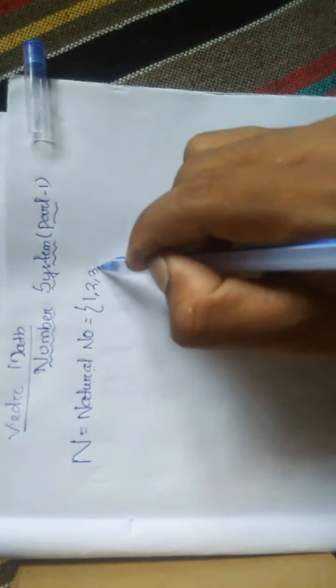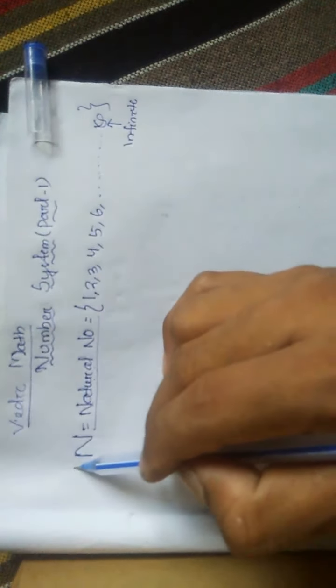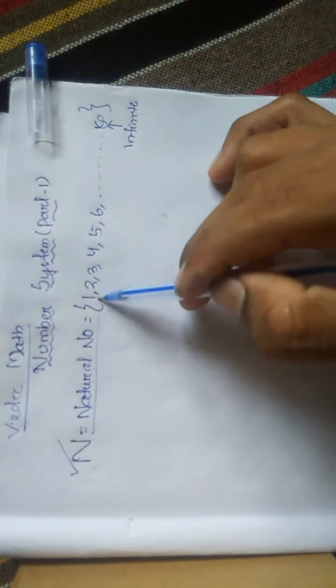Then 2, 3, 4, 5, 6, up to infinite. This is the symbol of infinite. Infinite means the number which we cannot count. So the set of natural numbers is known as N, and it starts from 1 and it has no limit. That is why we are writing here it ends at infinite. So clear? This is known as natural number.